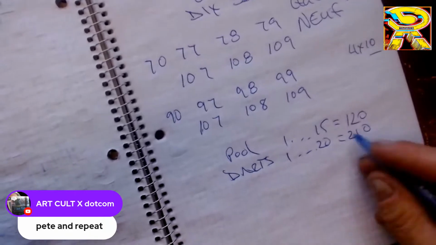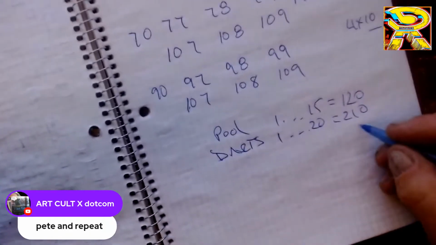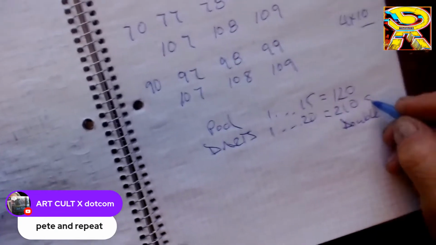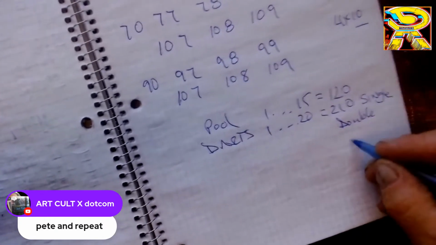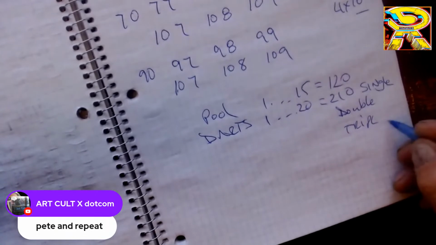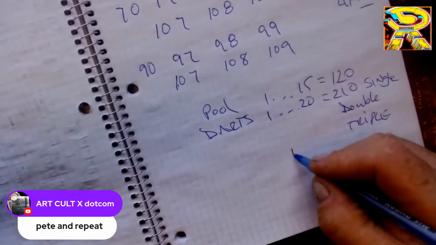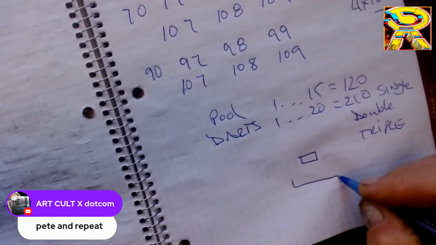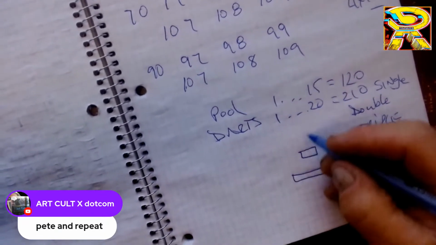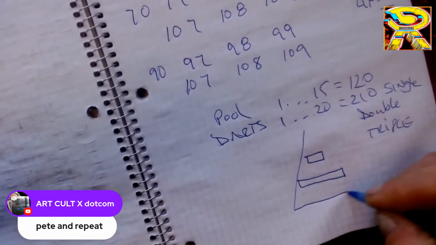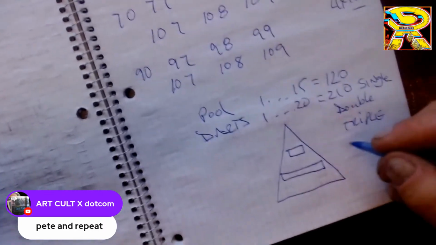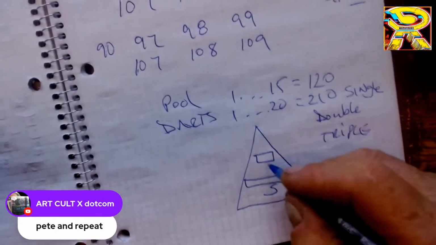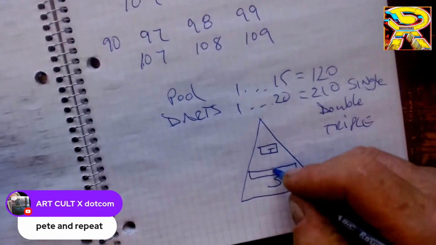And by the way, darts, adding up to 210, you have single, as is, double, triple. And know that the triple versus the double, however the dartboard really works, I'm just showing you that this is single, this is triple, this is double.